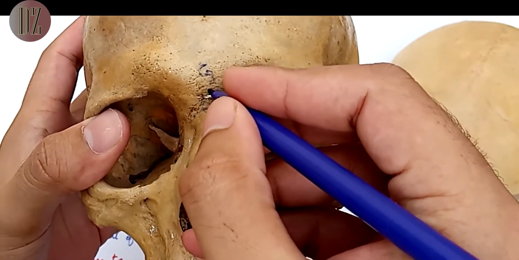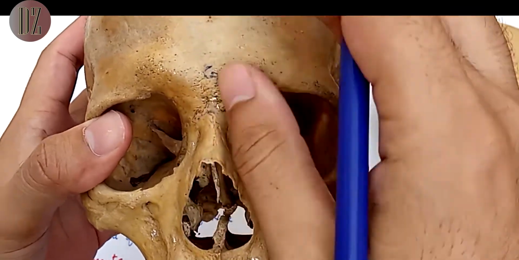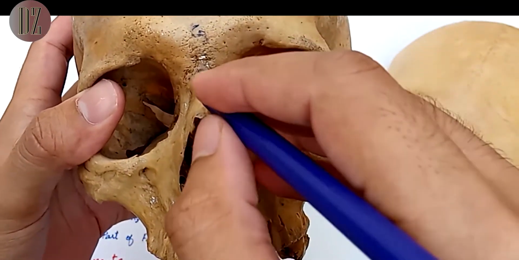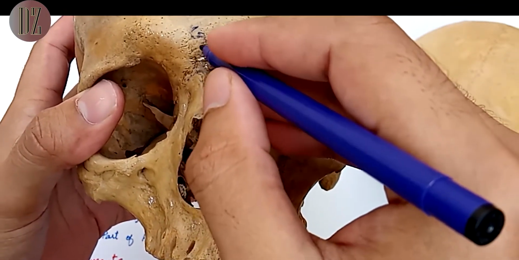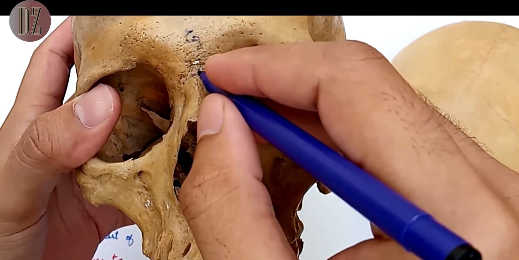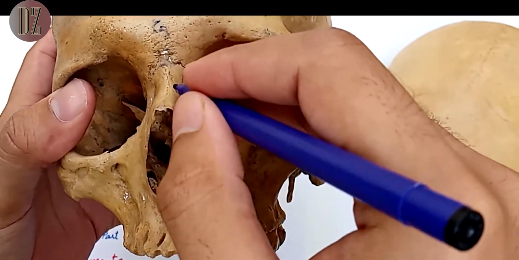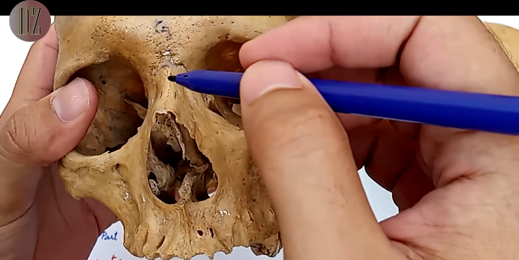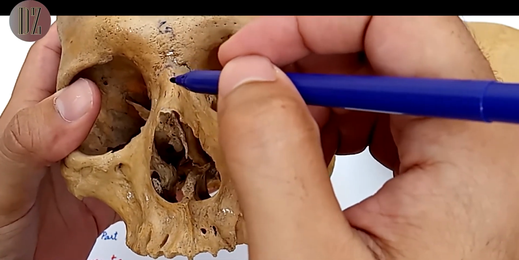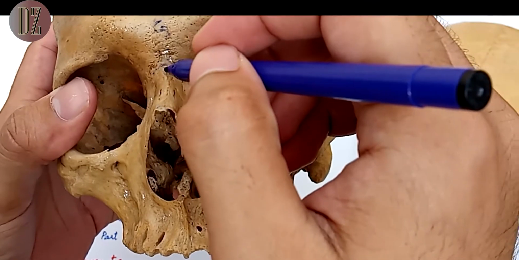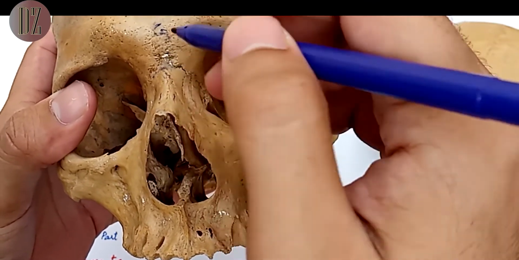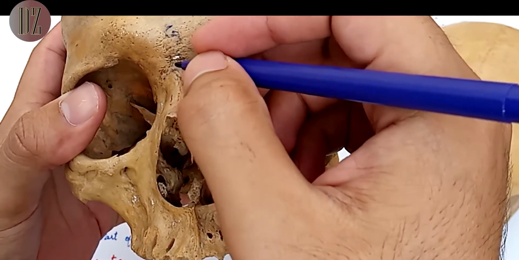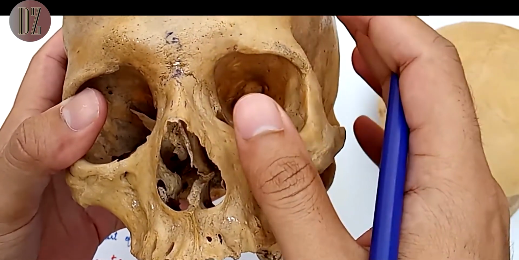Nasion is the point at which the frontonasal suture, where frontal bone and nasal bone meet, and the internasal suture, between the right and left nasal bones, meet. When the internasal suture meets the frontonasal suture, this point is called nasion.